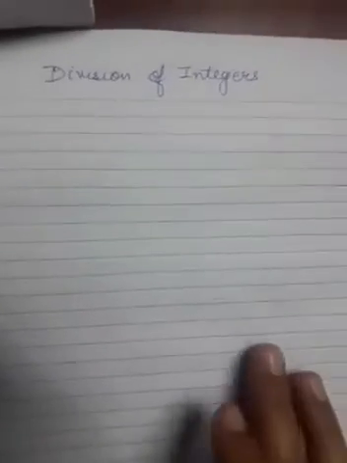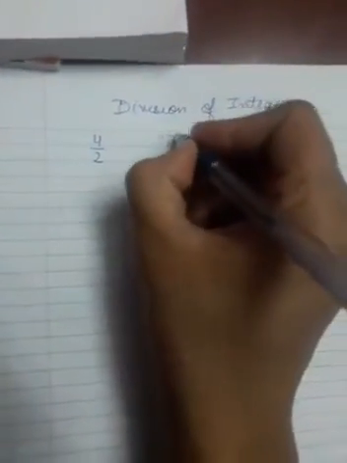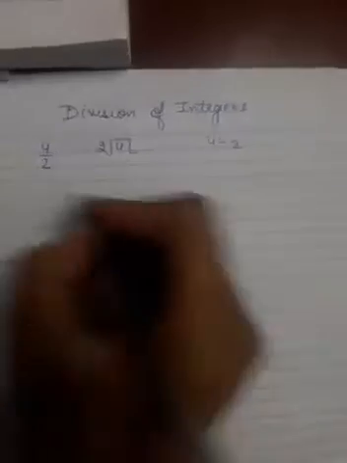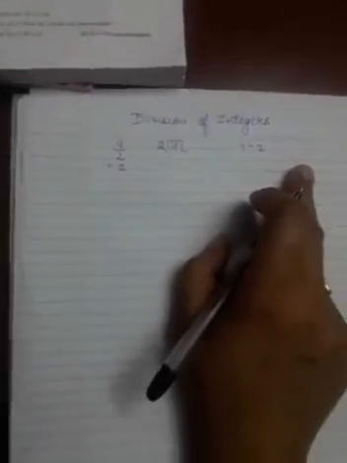Next, we are going to learn about division of integers. It is the inverse process of multiplication. As you did in multiplication, it is totally the inverse of multiplication. So divide means like you divide 4 by 2, or write it like this, or like this. Now you get an answer 2.